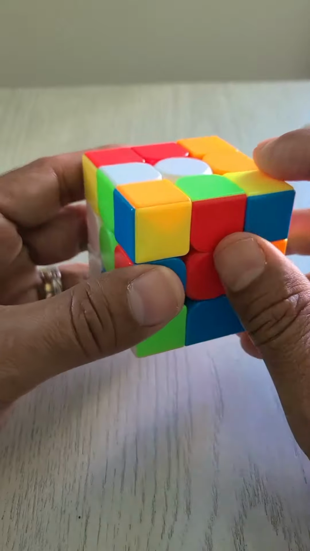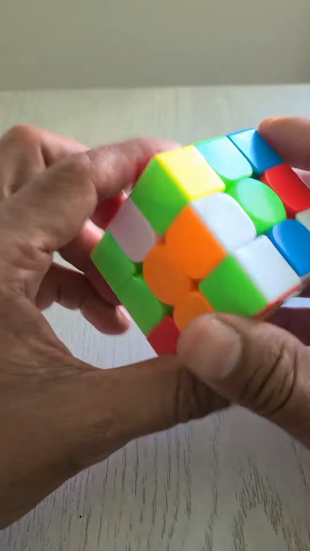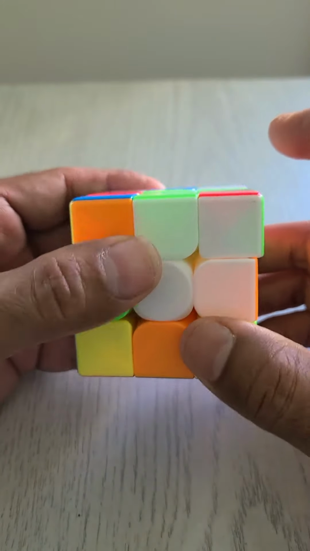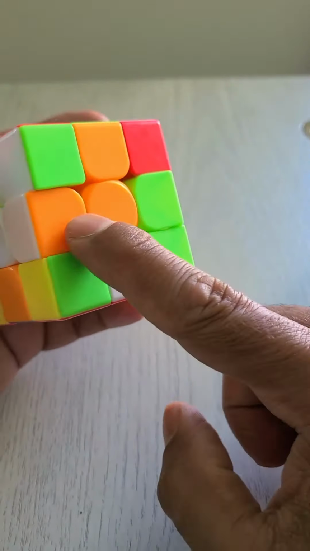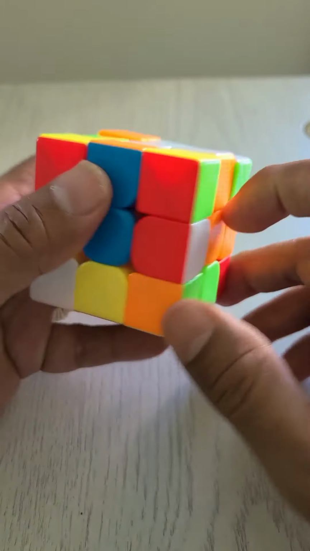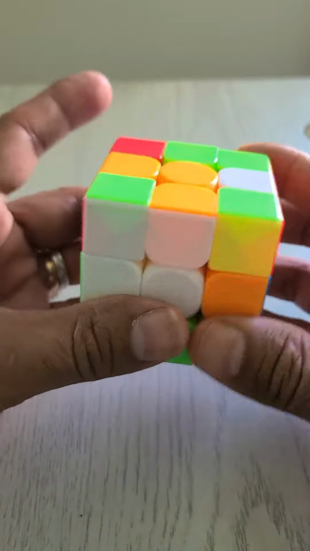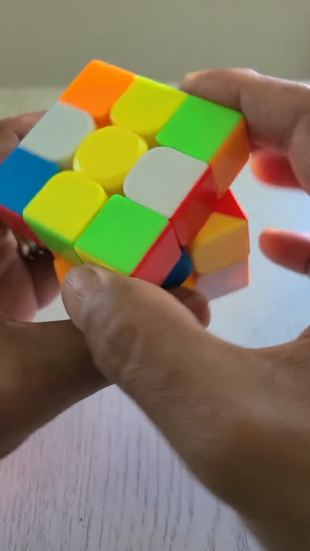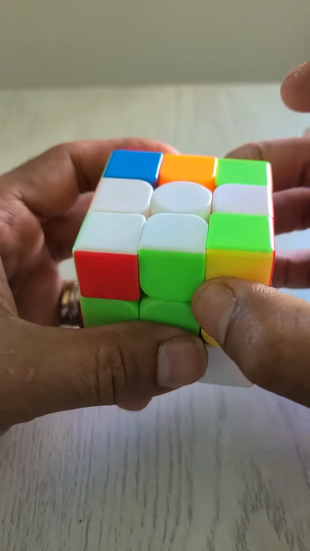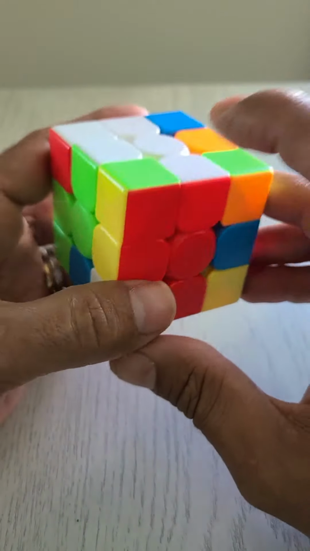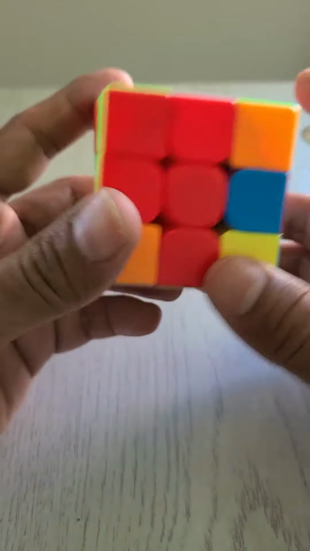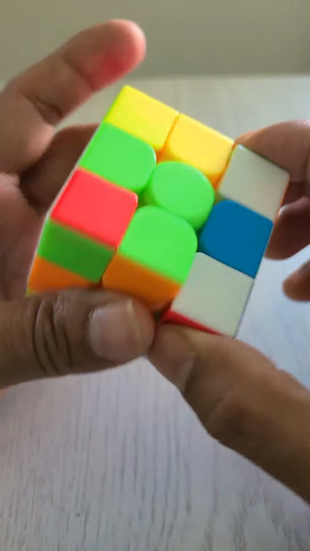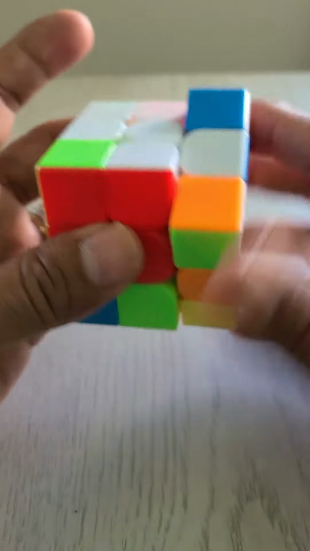Same thing: when you bring this, look at where the orange is. Let's say orange is here, so just make it like this. Again you'll see the white-orange connection is made. Let's go to this one. You make it like this, and now you see the third connection, the red-white. This is the third step, and the last step is your blue. Blue is here, so just move the blue below this, and then make an R2.